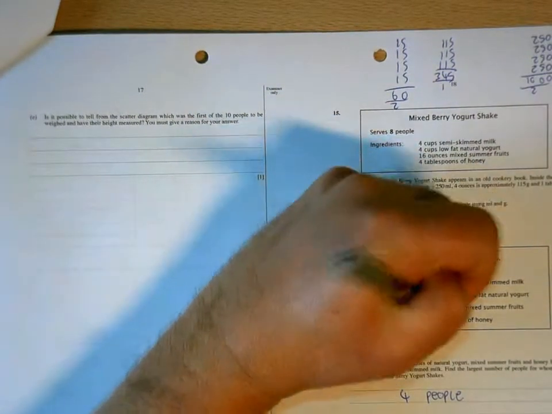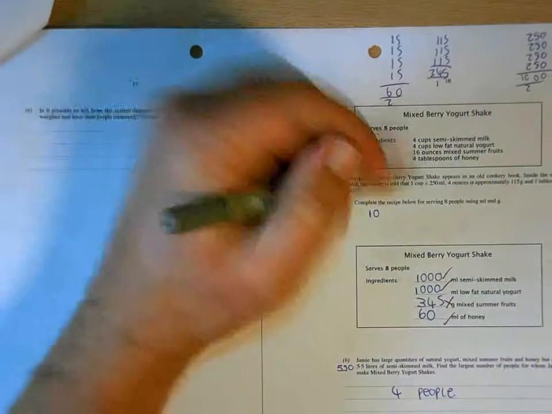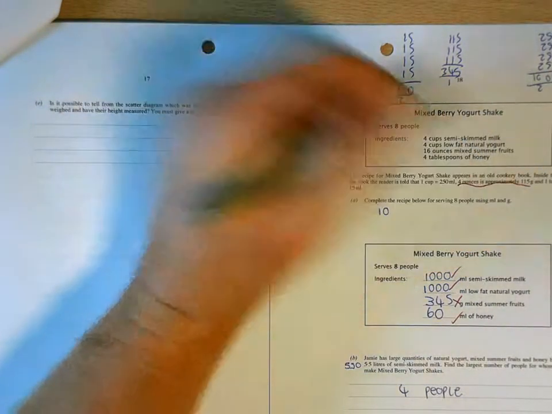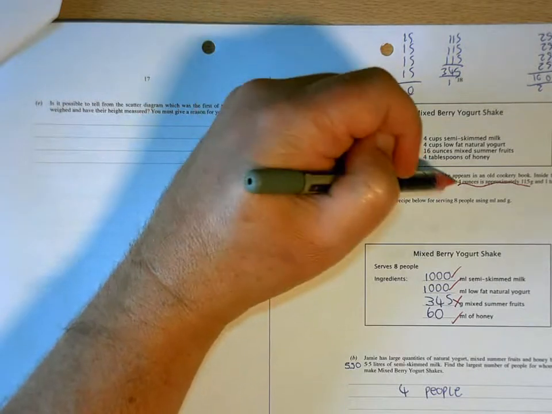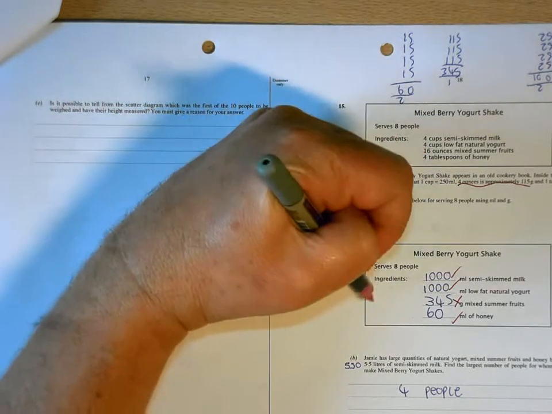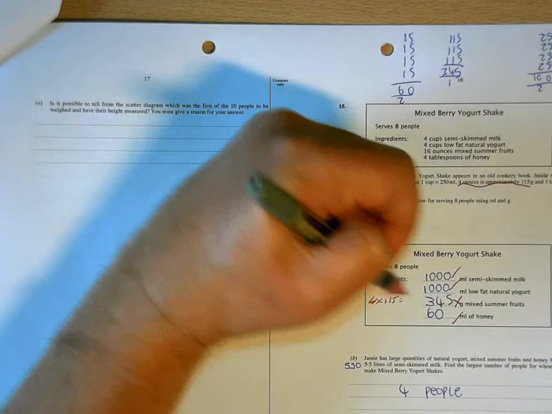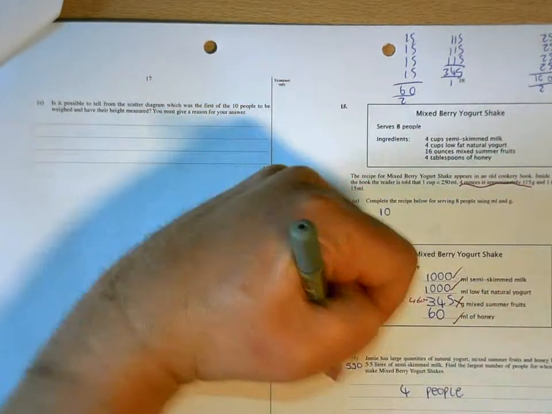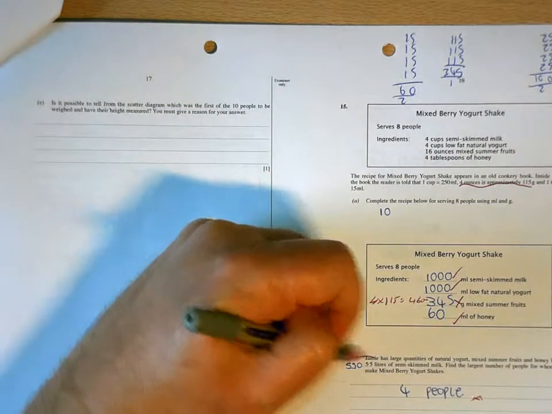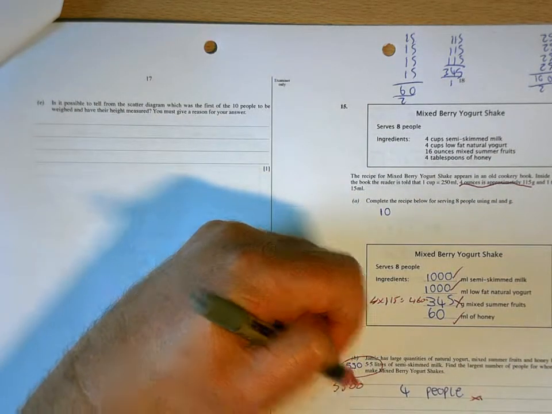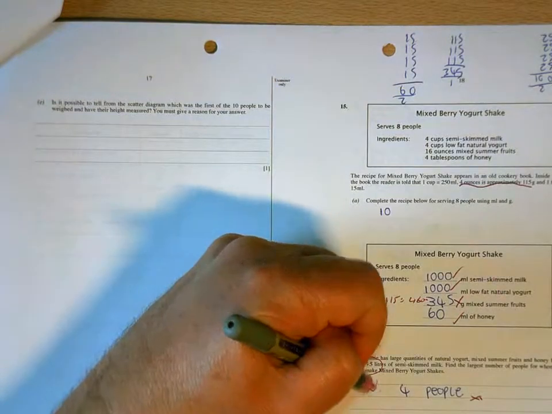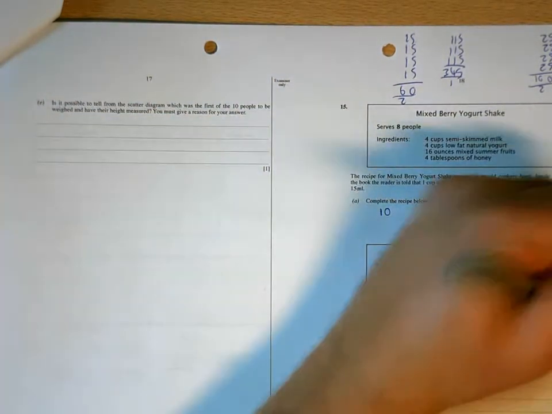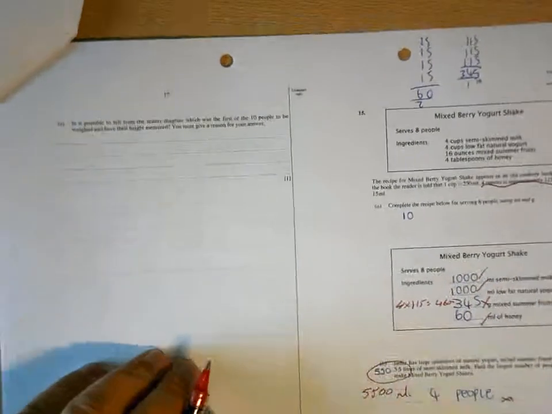That's good, that's good, that's good, that's wrong. 16 ounces, 4 ounces is 115, so you need 4 lots of that to get 16 ounces. So you can do 4 lots of 115, which is 460. That's not right. 5.5 litres is 5,500 millilitres. So only 3 on that page.